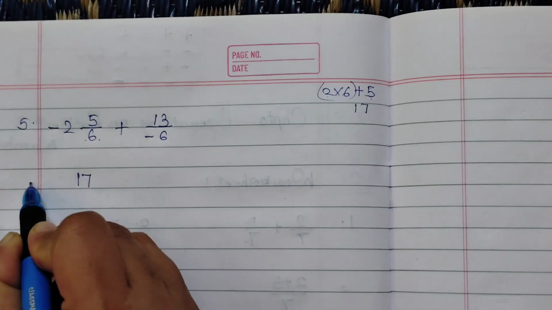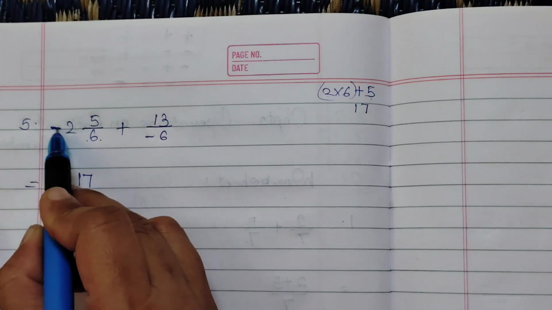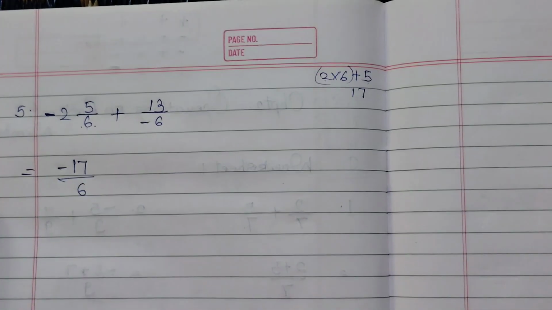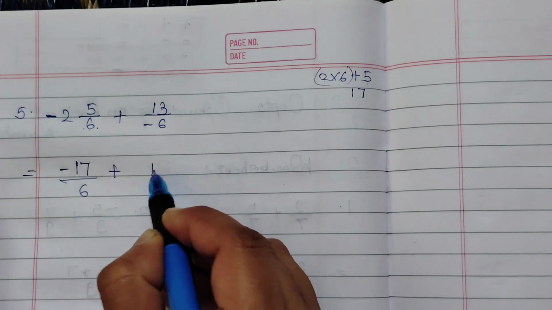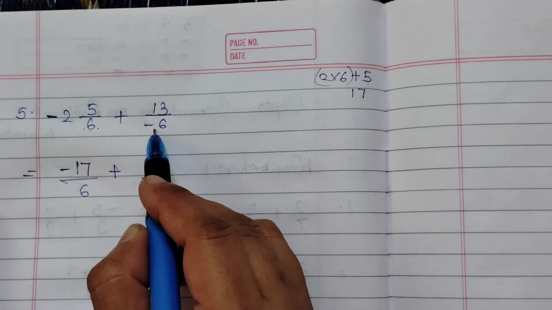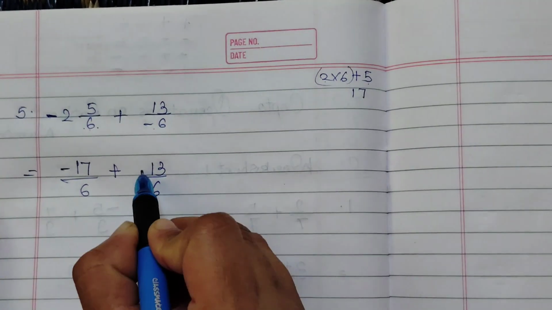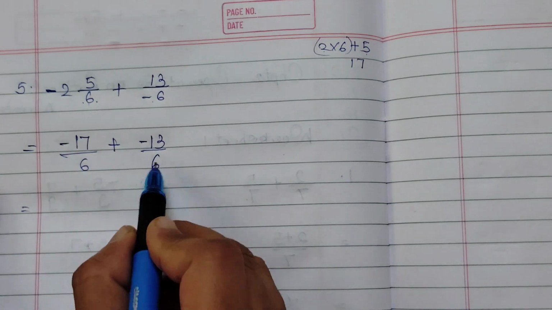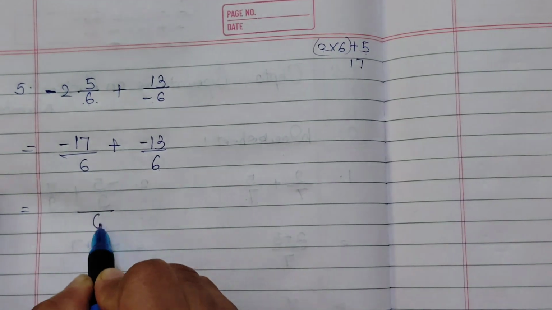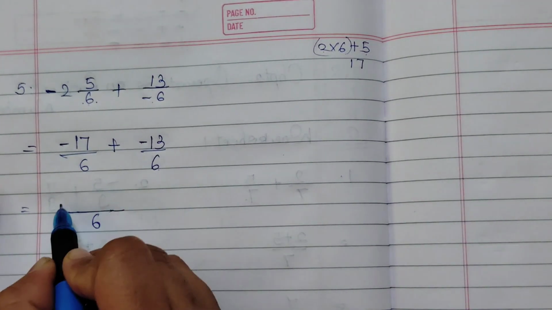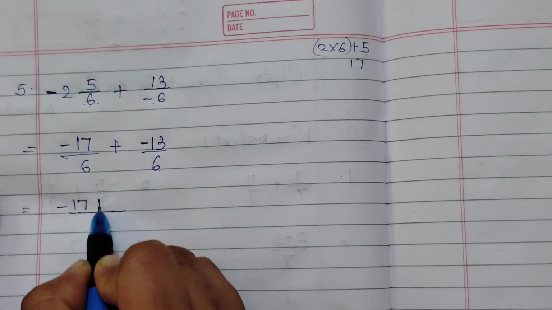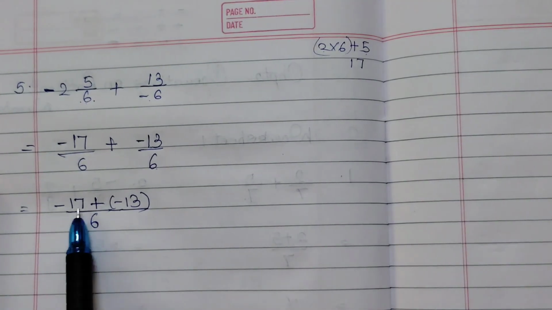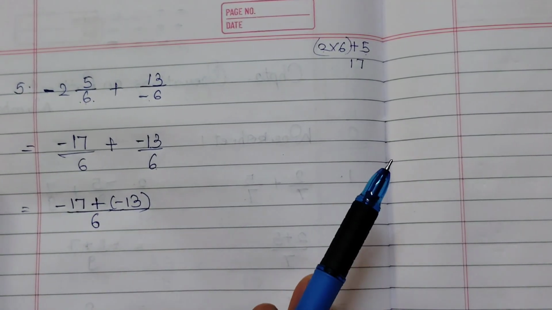So what we got, 17. Now 2 has a minus sign over here, so we'll put the minus sign, and upon what, we have 6. Next plus sign, now we'll write 13 upon 6. Here the denominator has a minus sign, so this minus sign will go up, so we get minus 13 upon 6. So now we have positive denominators, we will write it as common and write the numerators up there. Minus 17 plus what we have here, minus 13. Got it? Minus 17 plus minus 13.